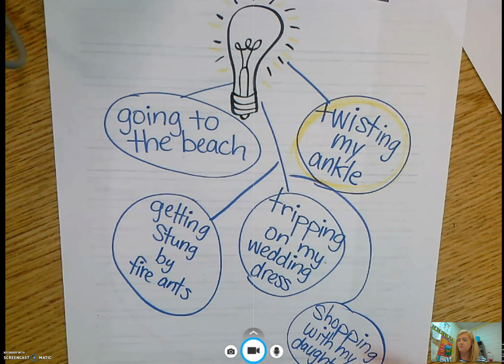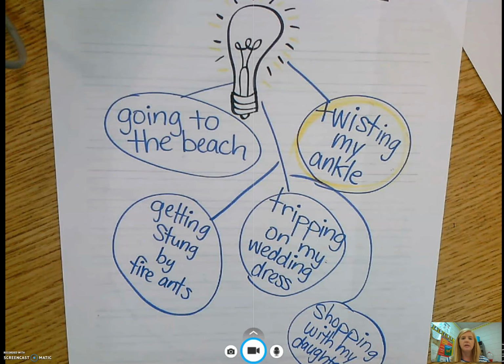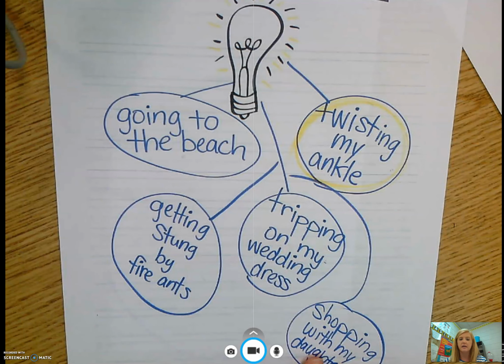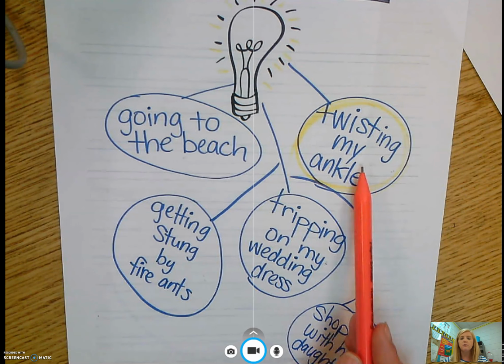And then shopping with my daughter. This would actually be a watermelon story, so I would need to think of something that happened that day, an event, maybe go into a specific store or a specific restaurant, or maybe something funny that happened while we went that day. But I'm actually going to go with twisting my ankle.